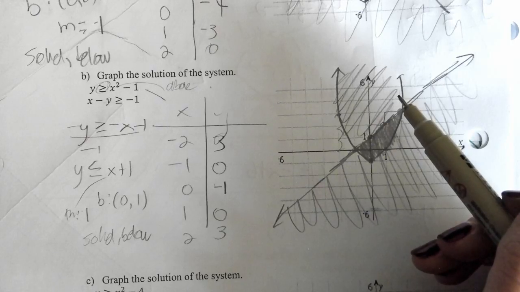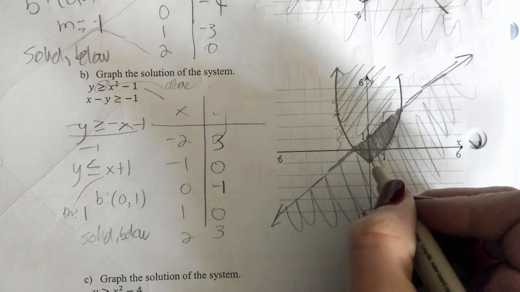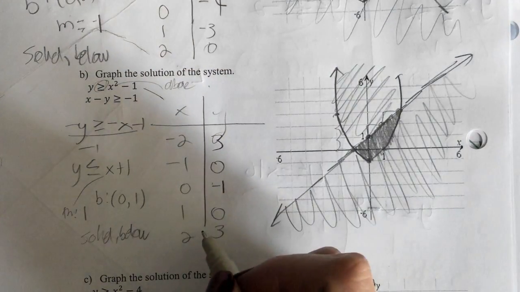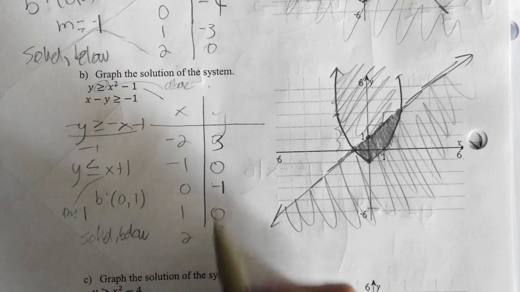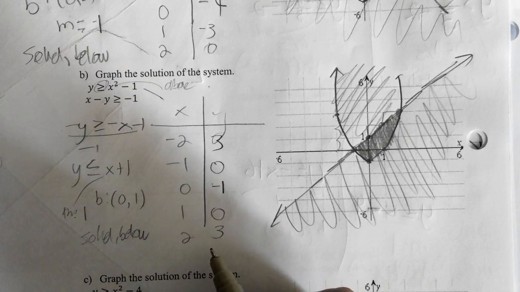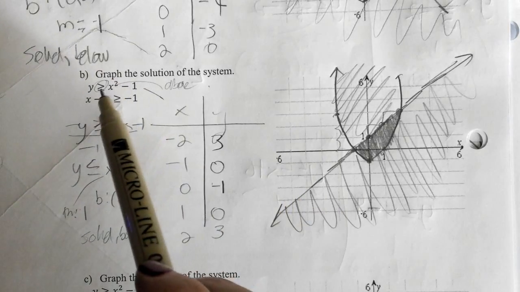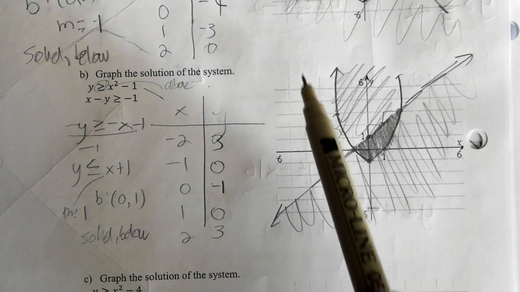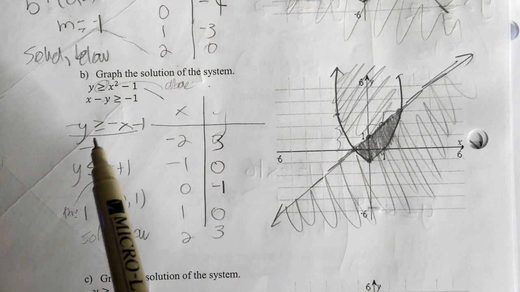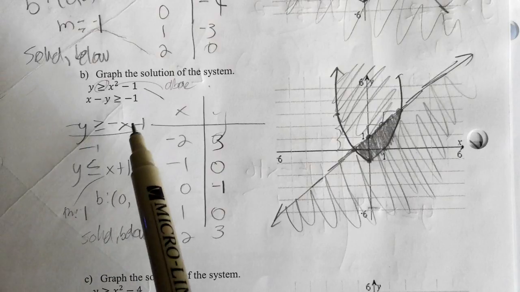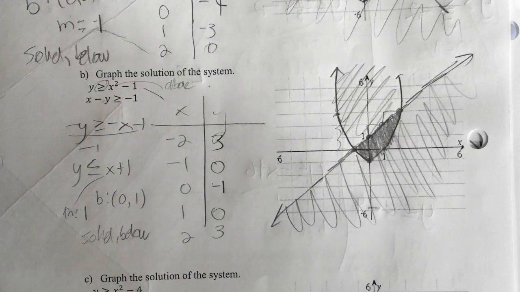Do we have to do that? No, you don't have to. If you know that this is just moving everything down one, that's fine. Alright. This person did the table, which is a good idea. You always have the same x values. Where did she get her y values? Plugging them in. Good. And then this one, this is above, so she shaded on the outside of the parabola. And then the line, she divided everything by -1 after moving the negative x over, which swapped her sign, which is why she shaded below.